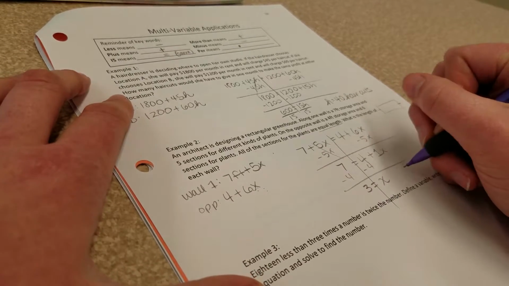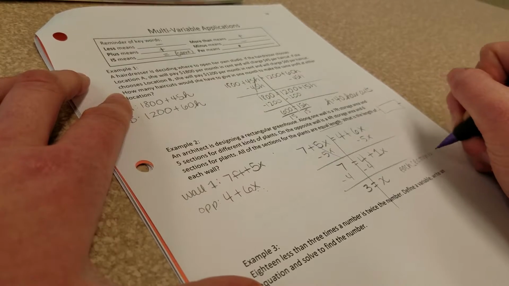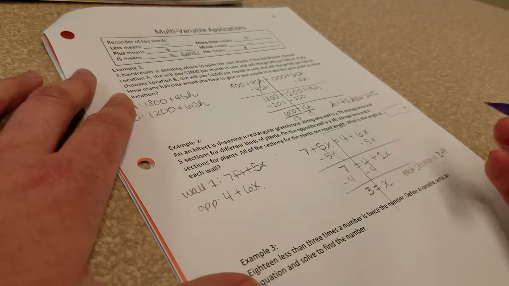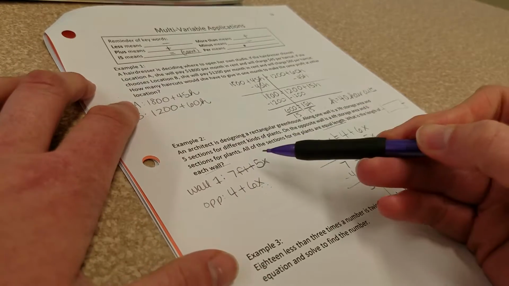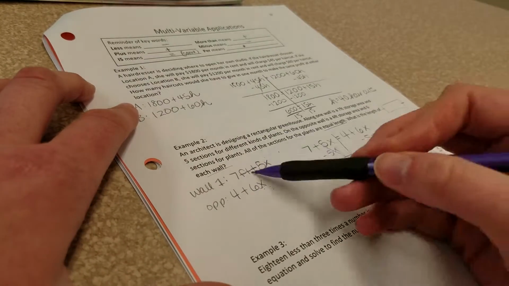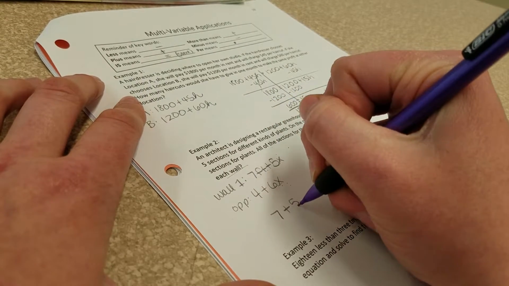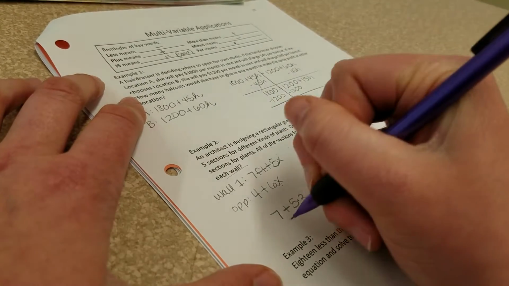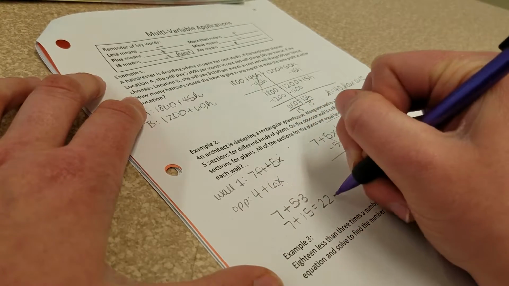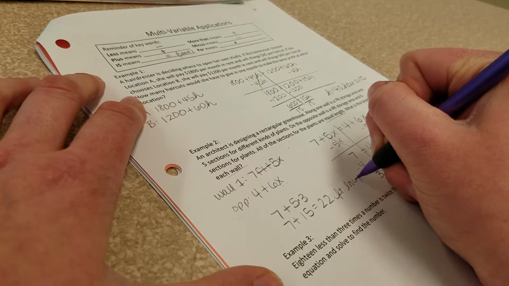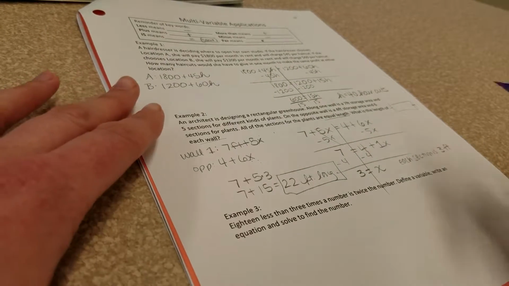So that tells me each section is 3 feet. That doesn't answer the question, though, because it says what's the length of each wall. I can really pick either one of these. I'm just going to pick wall 1. So I have 7 feet plus 5 sections at 3 feet each. So 7 feet plus 15 feet. The wall is 22 feet long. Just actually plugging in what I solved for.